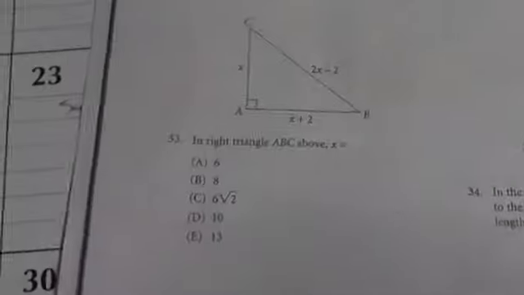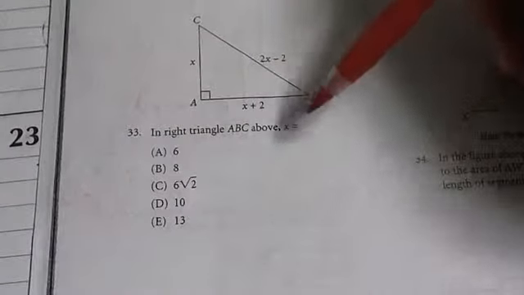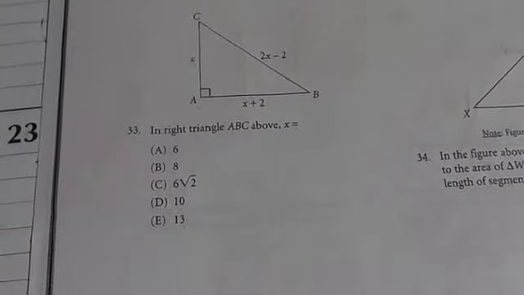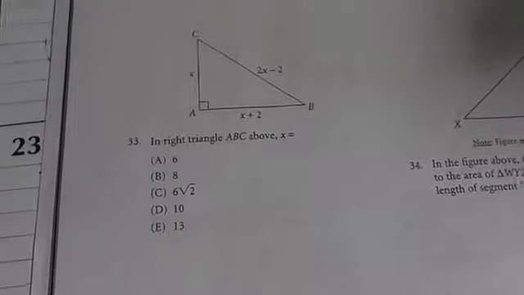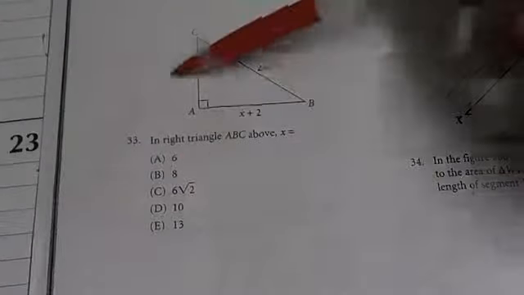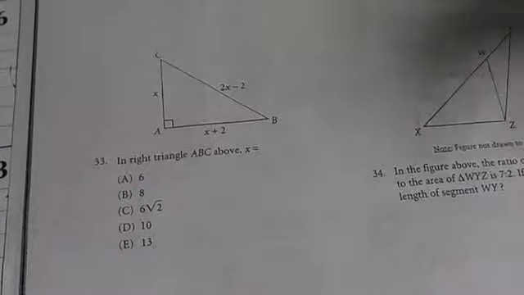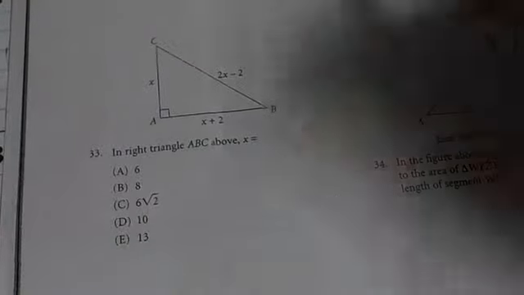Alright, 2 more. This is the longest video I ever made. 33. In the right triangle ABC above, AB is equal to x. Alright, we can do this one of two ways. Either plug in numbers to see that everything makes sense, or we do the algebra way. Either way you feel comfortable, it's fine. But again, you have to start at C and then go from there. So let's do it the algebra way.